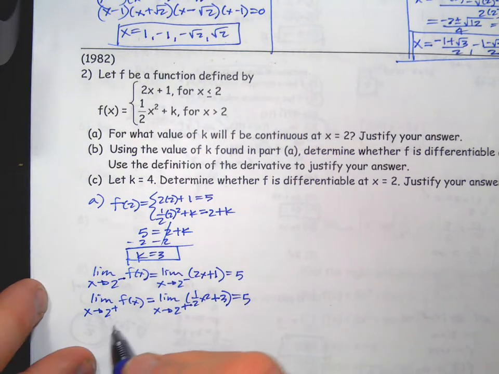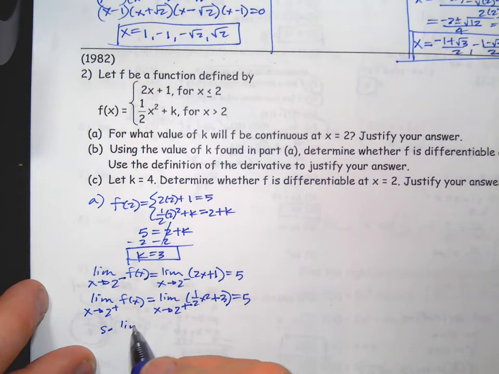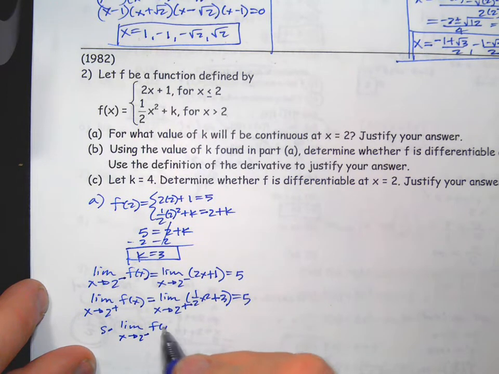And so the two sides are equal to each other. So that means they agree.